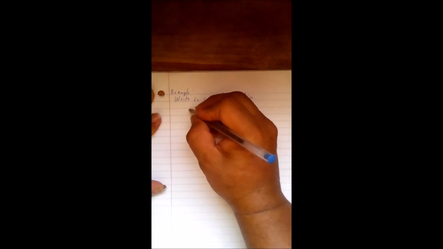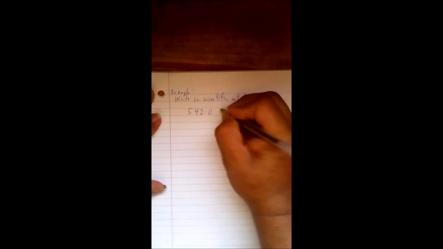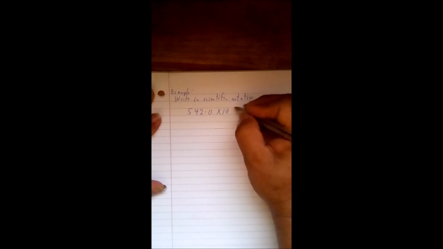Consider that I have 542.0 times 10 to the, say, 6 power. Now, because this may look, or you may feel that this is scientific notation, it is not. What does the rule say?